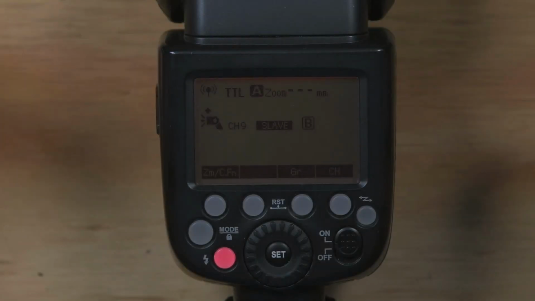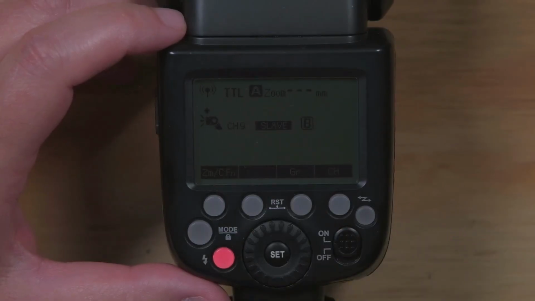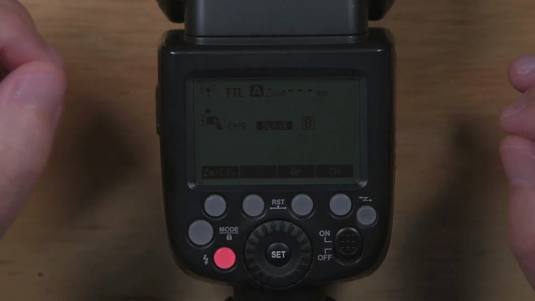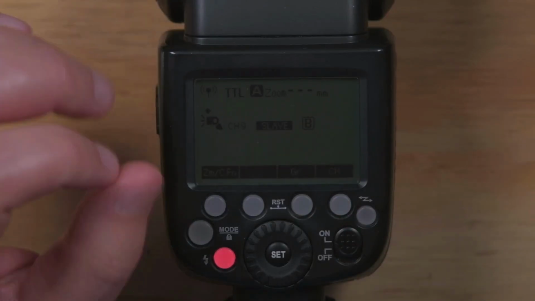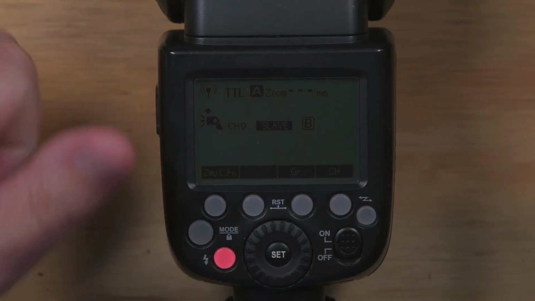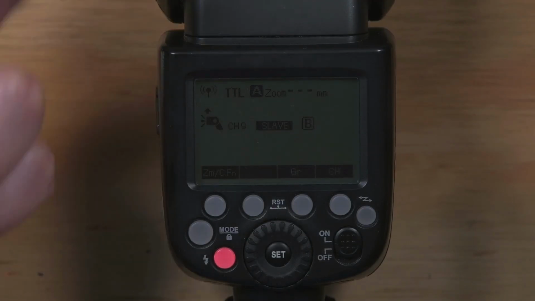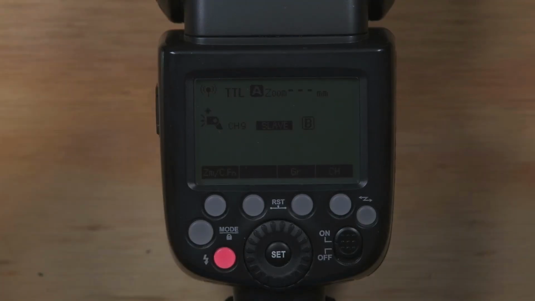This flash is now ready to receive orders on channel 9 using ID 18. It will respond to orders directed towards group B. These orders should include the flash mode, the power setting, and the zoom value. Now let's set the transmitter.